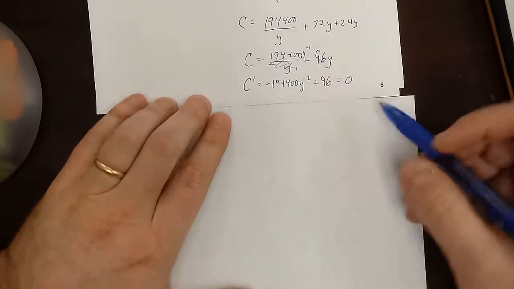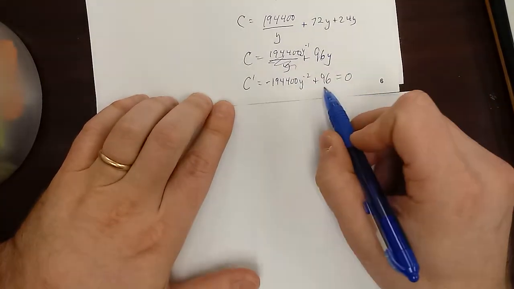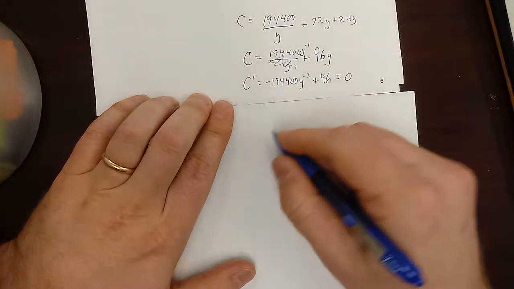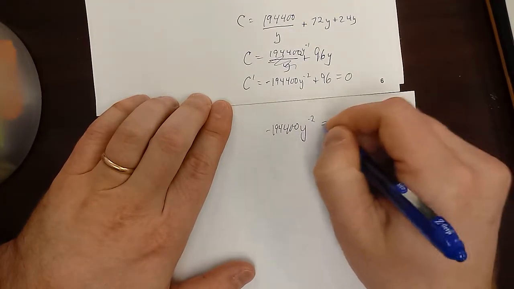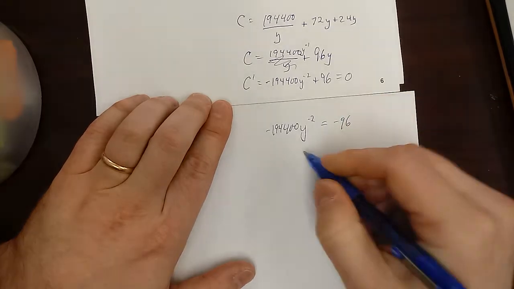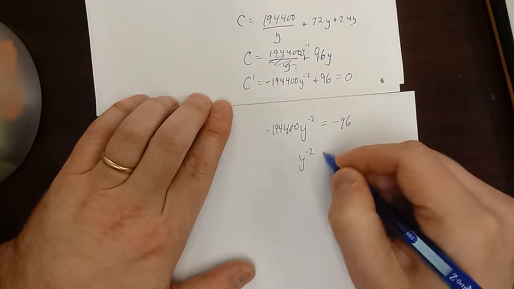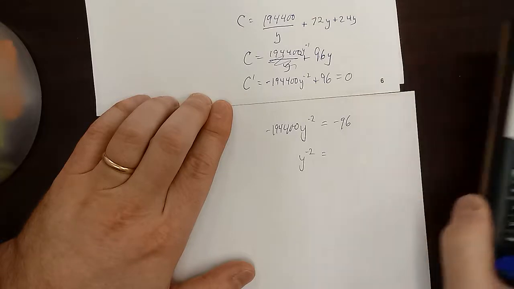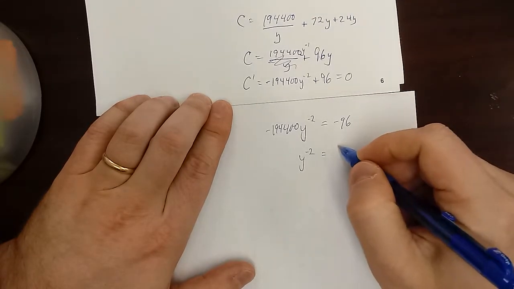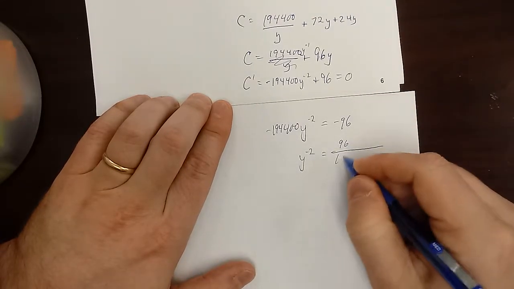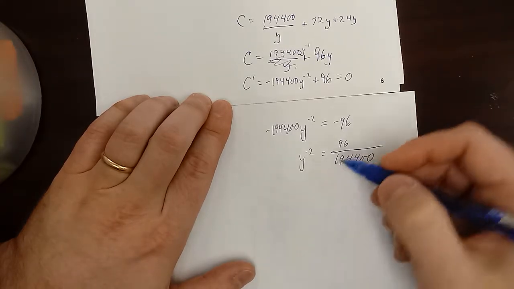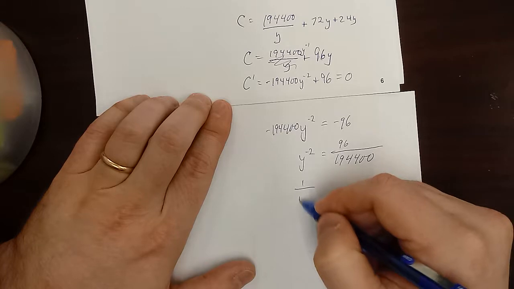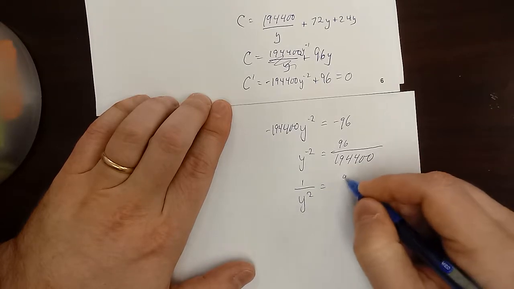I'm professional. All right. So I'm trying to set this equal to 0. Well, I'll subtract the 96 from both sides. Get negative 194,400 y to the negative 2 is equal to negative 96. I'll divide both sides by the big number. And remember, this is 1 over y squared is equal to this.